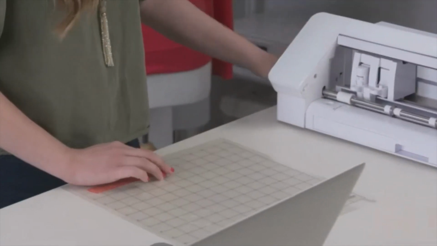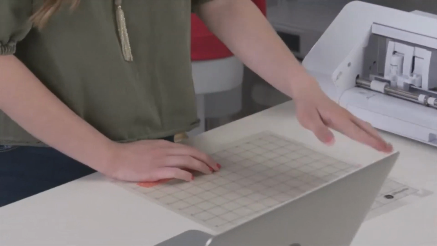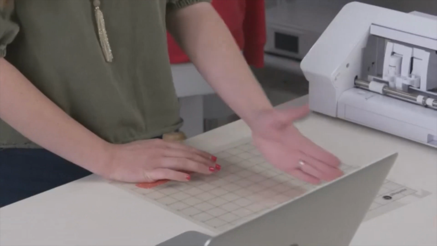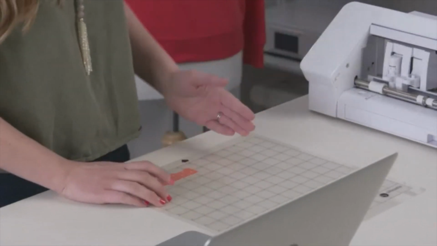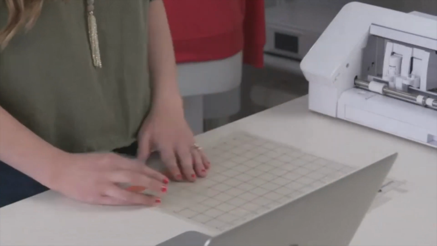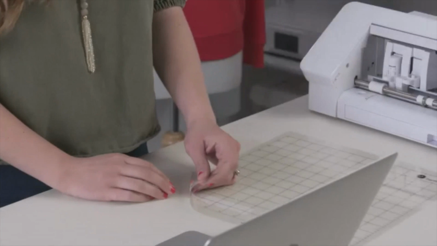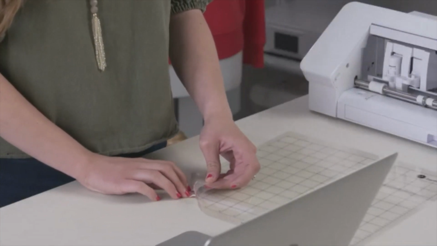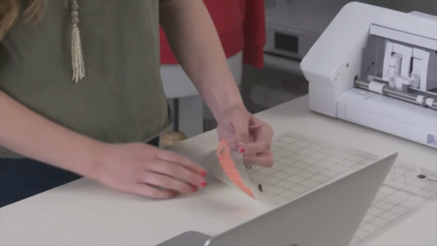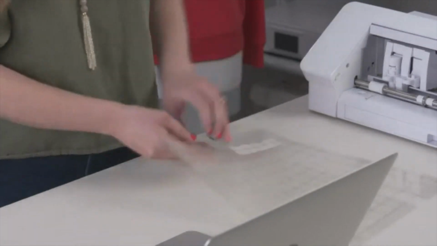And I did want to ask, do you guys notice that where you put your 8.5 by 11 piece of paper is especially sticky on your mat? Because lately when I've been doing projects, just right here where the end of my paper is especially sticky. So that's one thing I've noticed lately. So I like to turn my mat over when I'm doing paper things because it will hopefully not tear.